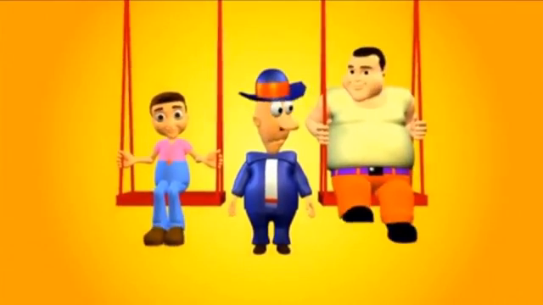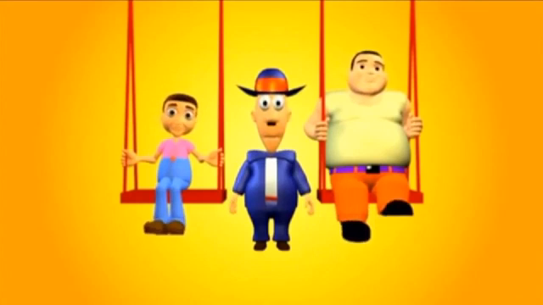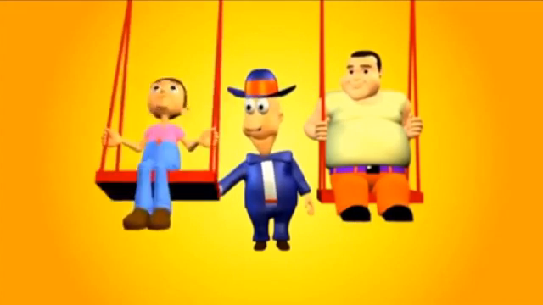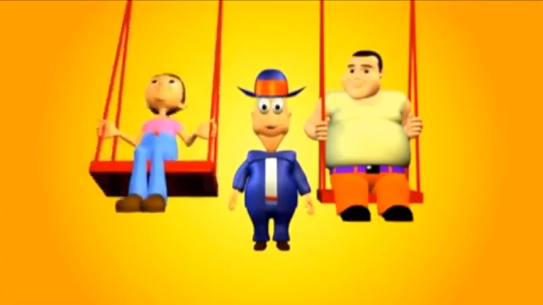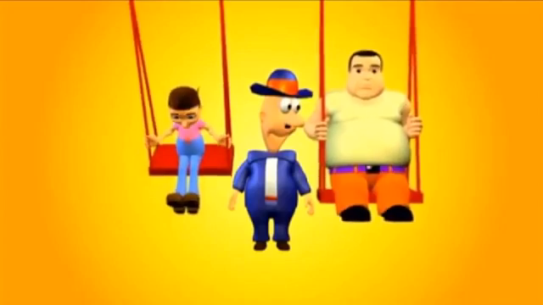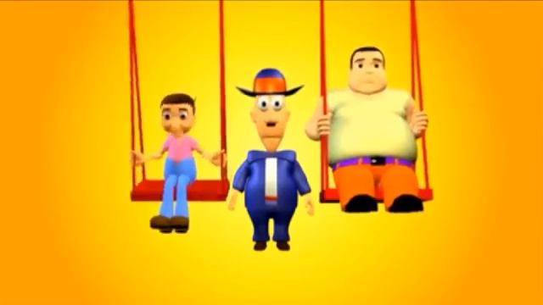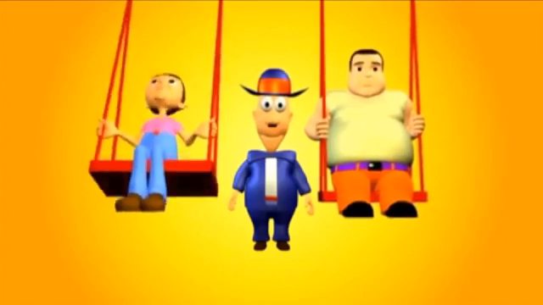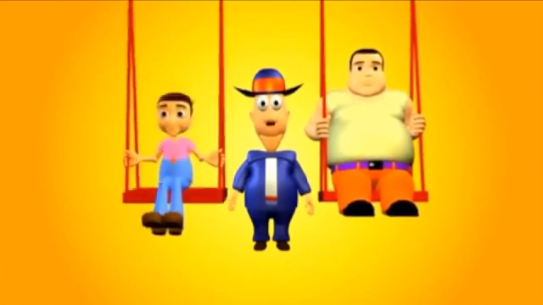Look at these two swings. If you apply the same force on both swings, check whose goes faster. Let's first push the little kid. See? It goes very high. Now push this fat man with the same force. See, it does not go far, because it has more mass than the little kid. So the more mass there is, the greater the force required to push the object.